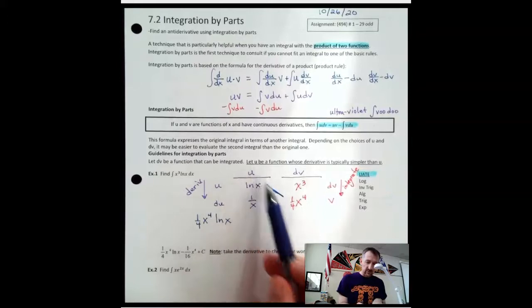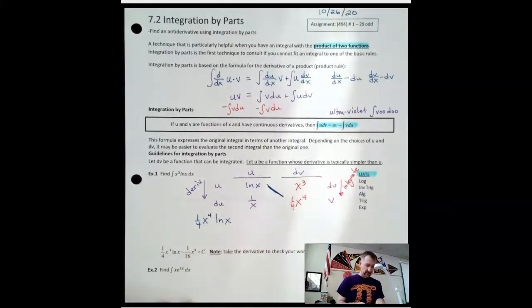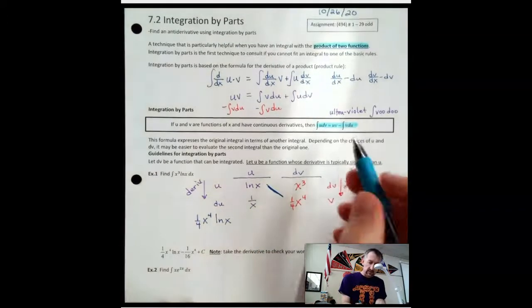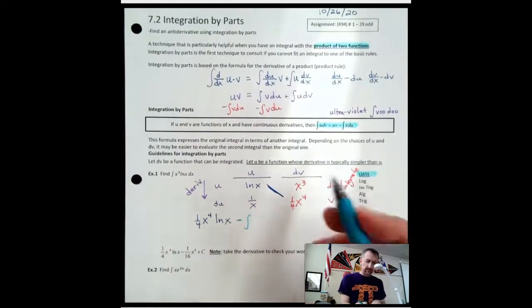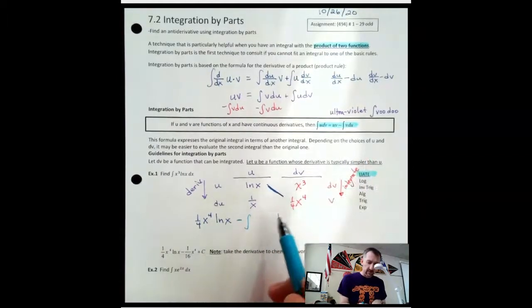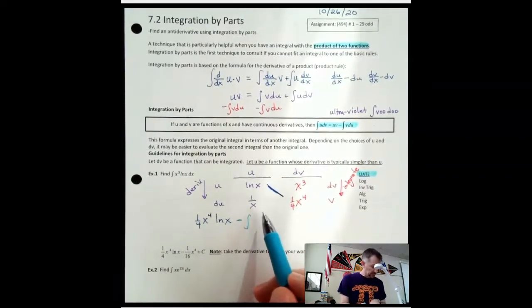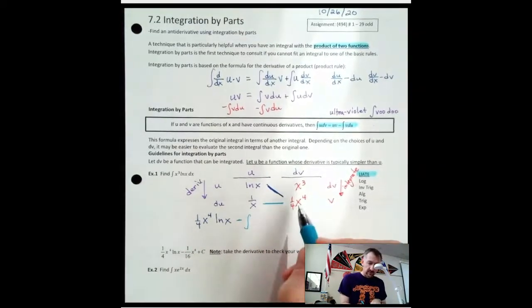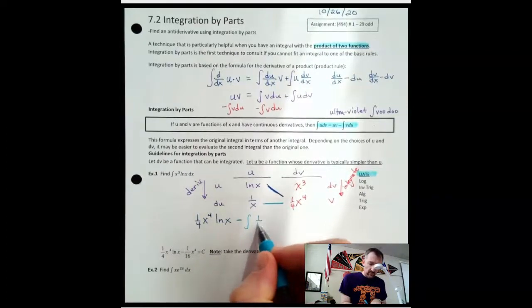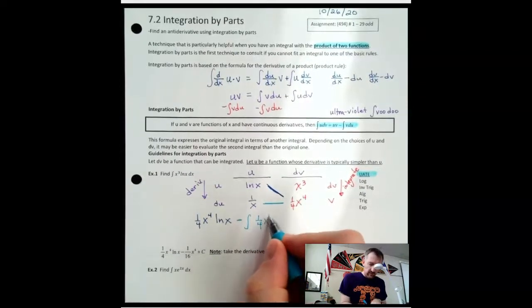So that's the u times v, and then the next part is going to be minus the integral of v du. So v du is these two, because this is v right here, and this is du. So that would be 1/4 x to the 4th, that's the v, and then the du is right there.